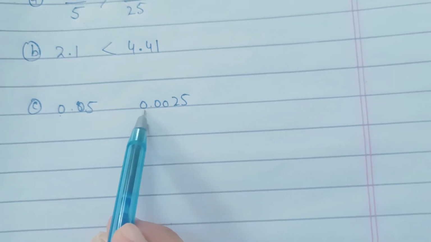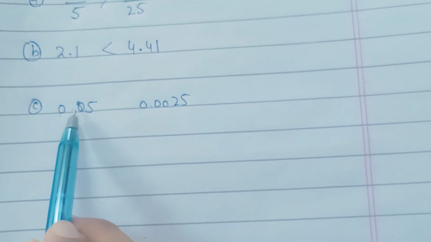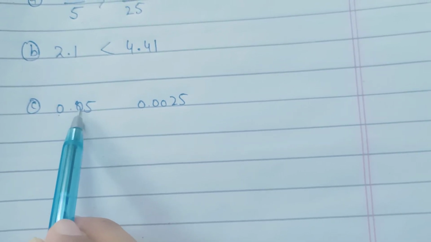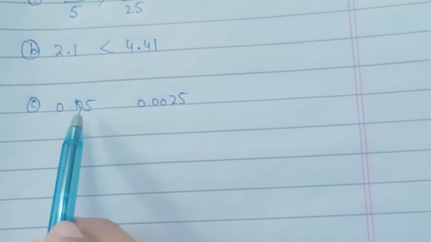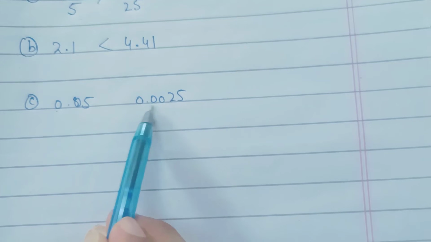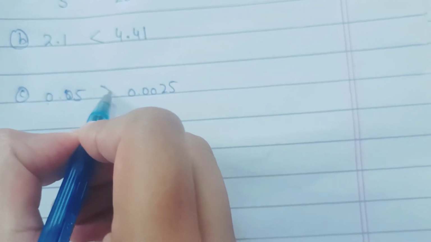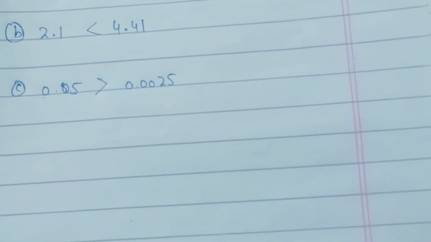You can see our whole number is 0, and also here our whole number is 0. The digit that is after the decimal point is our decimal number. This is 0 and this is also 0. Next number is 5 and this one is 0. 5 is bigger than 0, so it means this number will be greater than the square of the number. So this is the greater number.